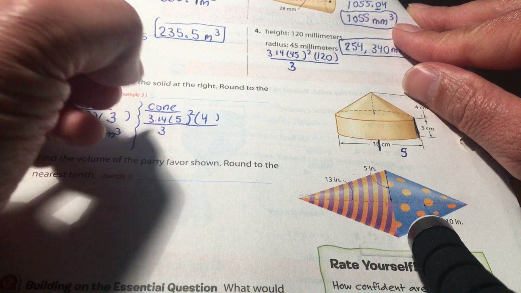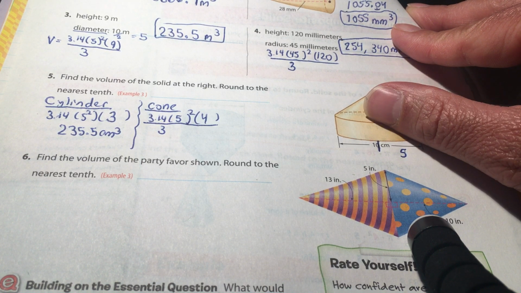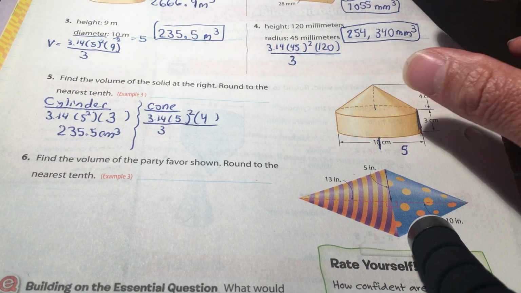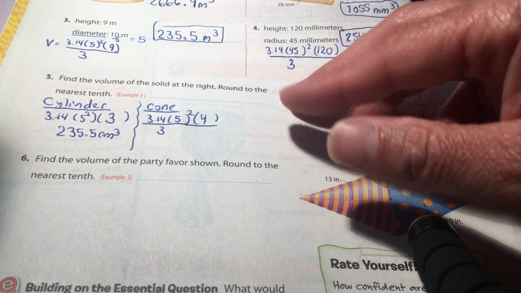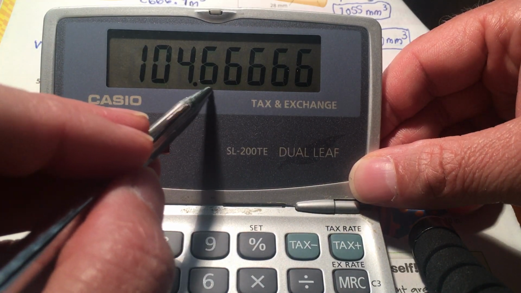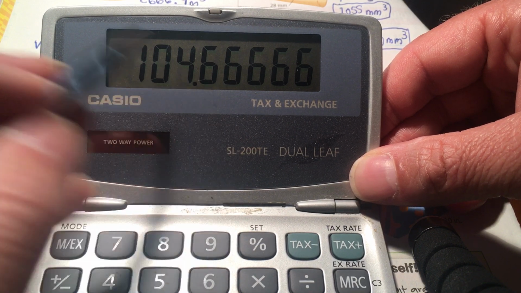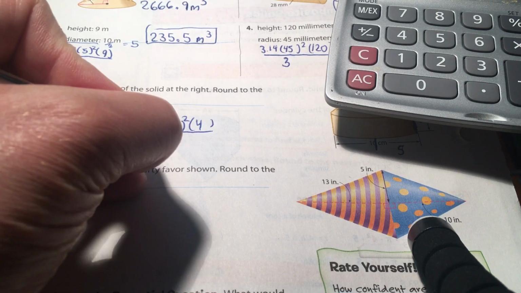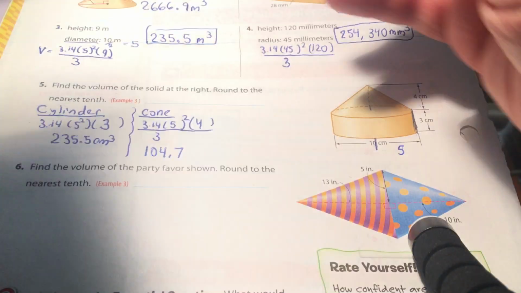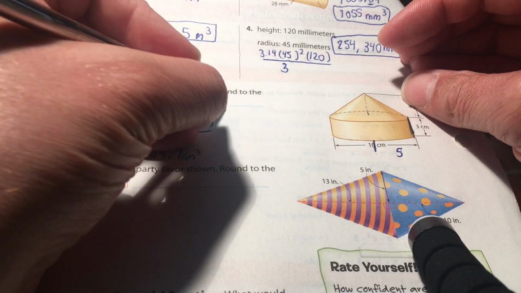Well, when I do all of that, so we go 3.14 times 25 times 4, then I take that, divide it by 3, I get all of this here. Again, it's the nearest tenth, so I look here, that's a 6. The number behind it's also a 6, so because it's 5 or greater, I round it up. So it's 104.7. And that also is centimeters cubed.